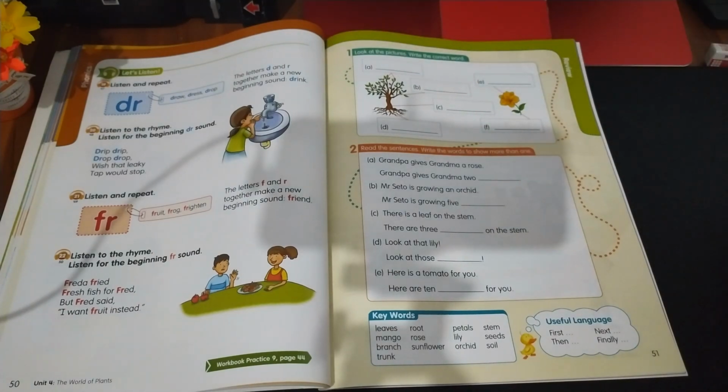Drink. Just say together, drink. And then draw, dress, drop. Draw, dress, drop.